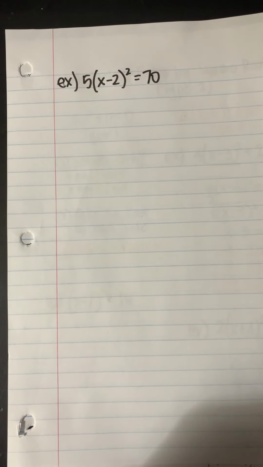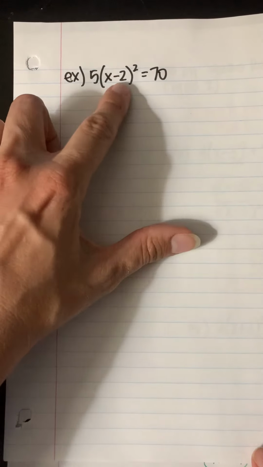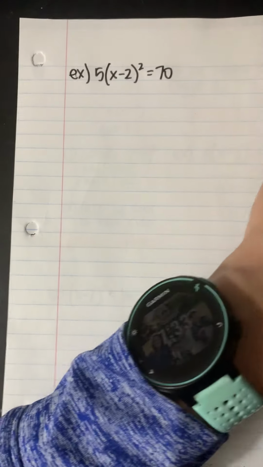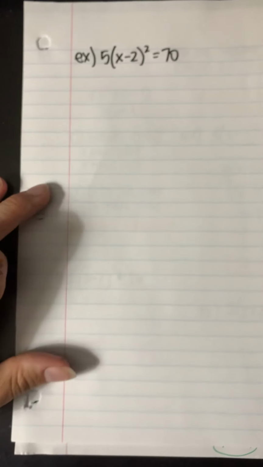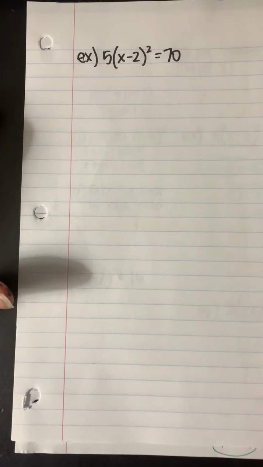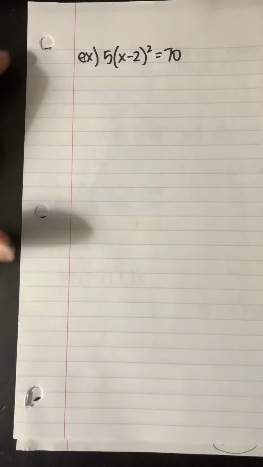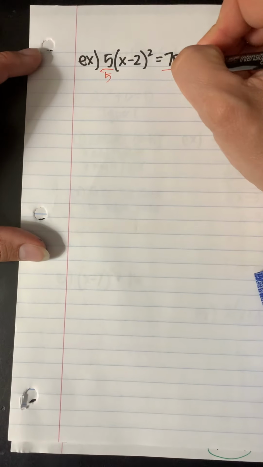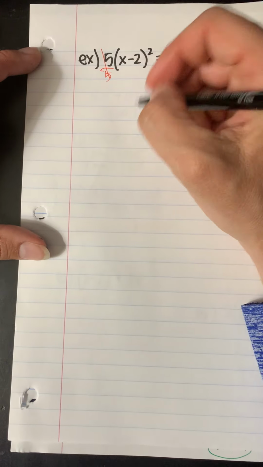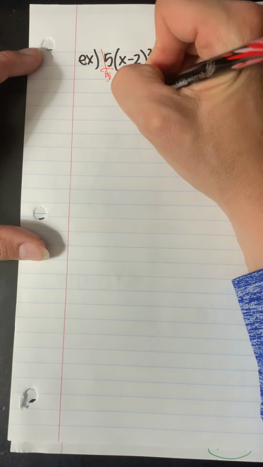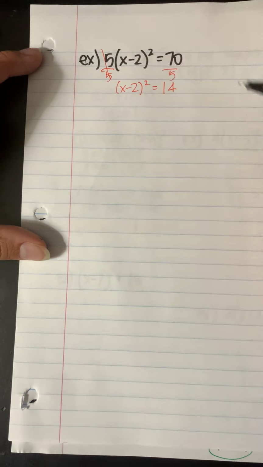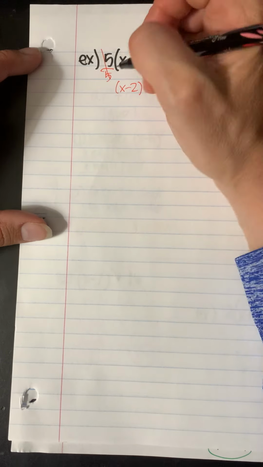All right, so last one here. Again, I have to isolate what's being squared. So I'm going to isolate that x minus 2. I'm going to move this 5 away. And then I'm going to take the square root of each side.